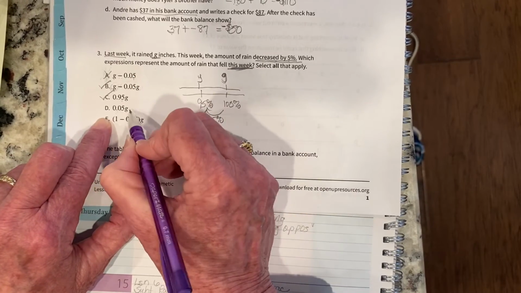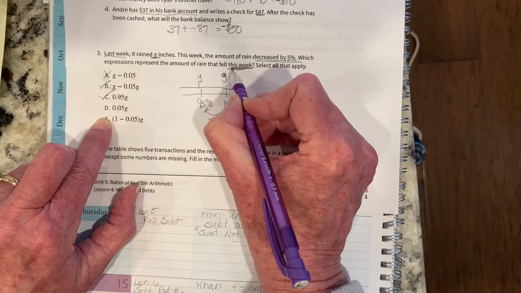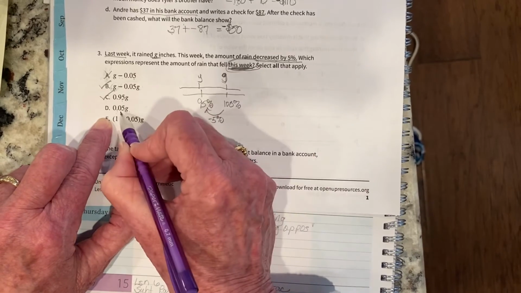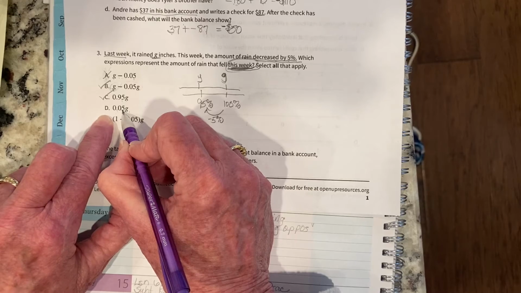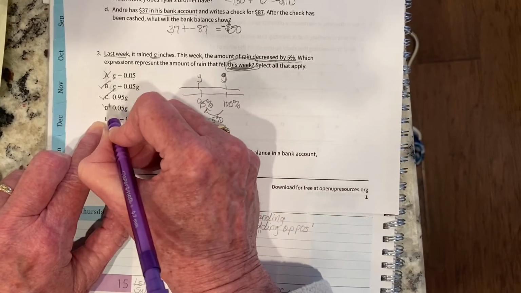This is 5% of G. So that's not the rain that fell this week. That is the amount of change we have. So that is the decrease. So that is not true.